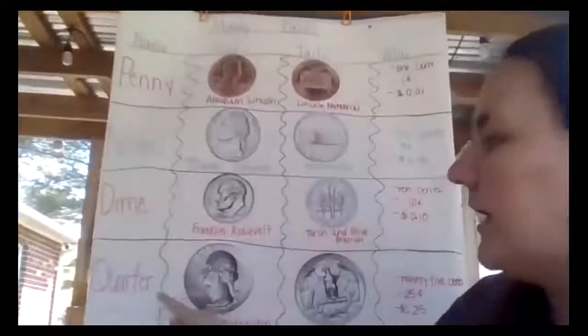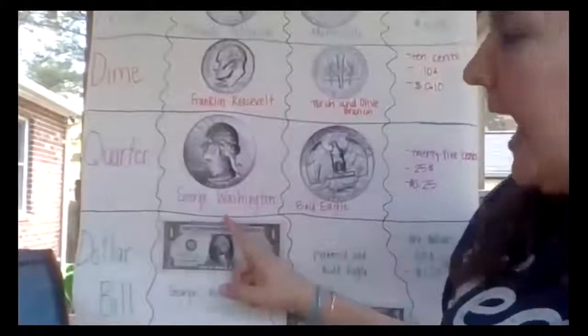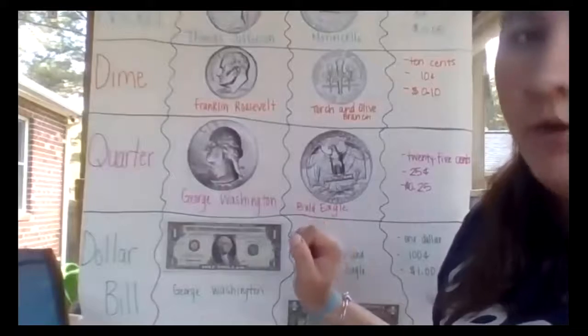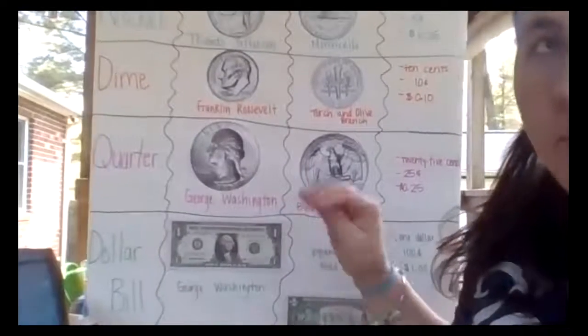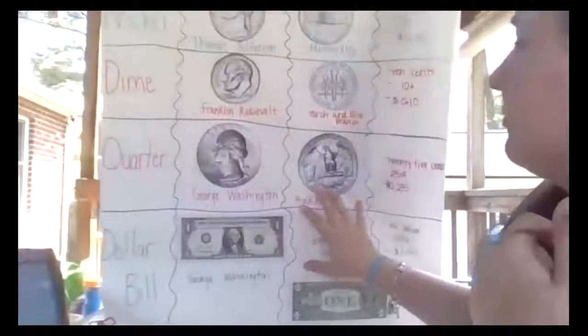So my last coin, it is called a quarter. Beautiful job. The quarter has George Washington on the front, okay? George Washington was our first president. And then on the back, it has the bald eagle. That's our country's bird, the national bird.